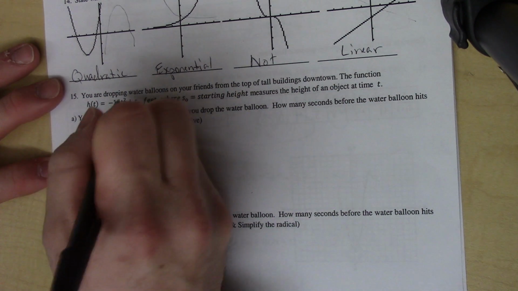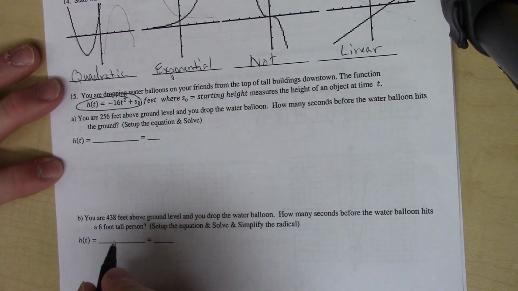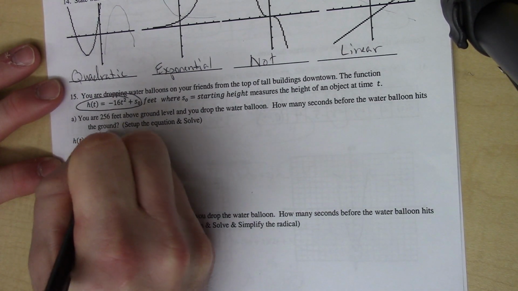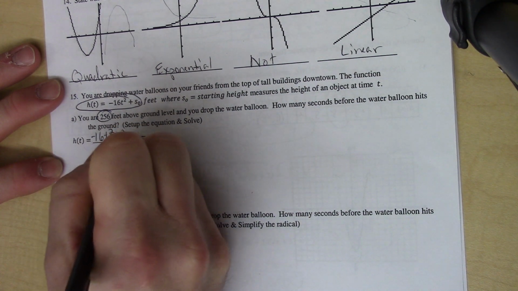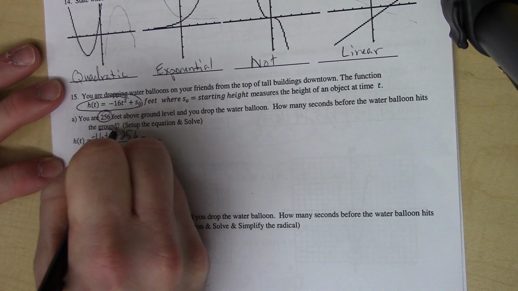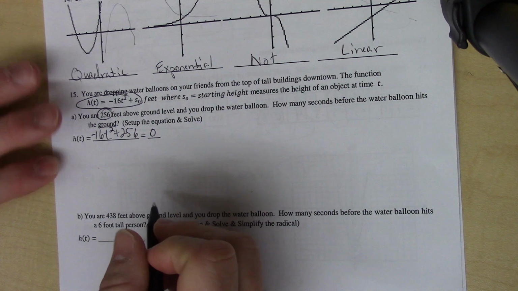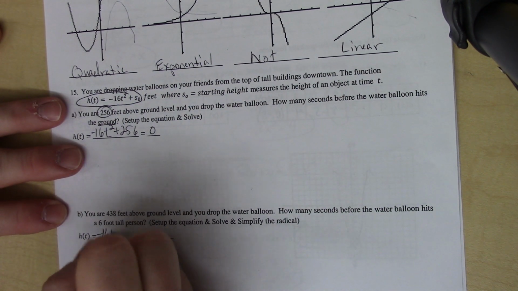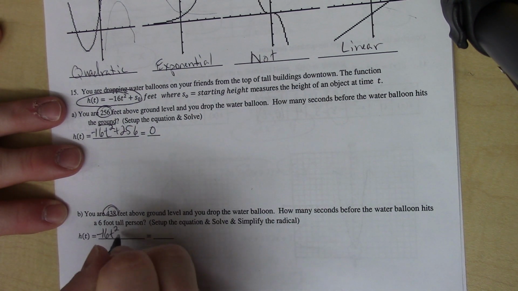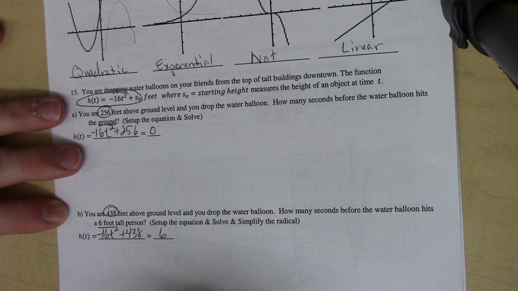Okay, down to the bottom here. These 2 problems here work the same using this formula right here. So you write that in first. -16t squared plus the 256 given there equals the ground. And the ground is height 0. Whereas the second problem, same equation, -16t squared, it's giving us that value instead. So plus 438 equals, it's not the ground, it's a 6-foot person.